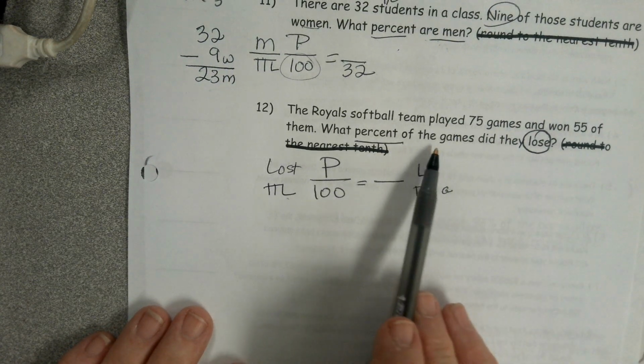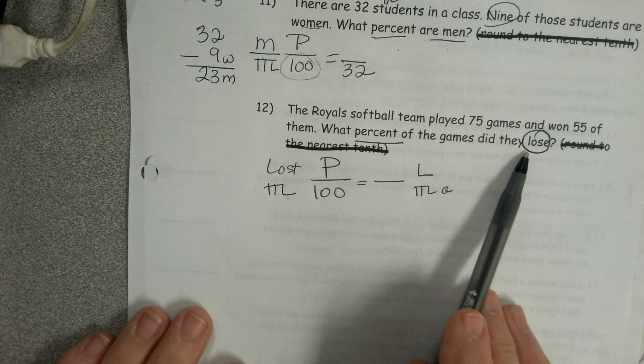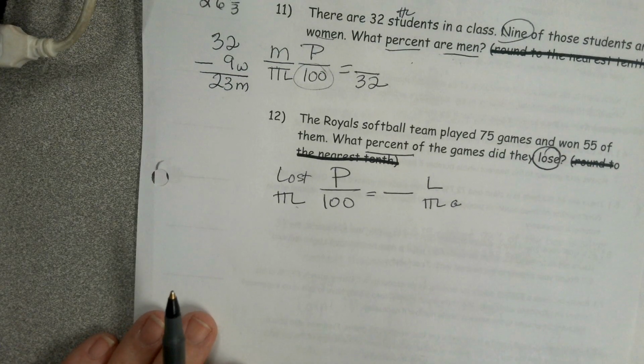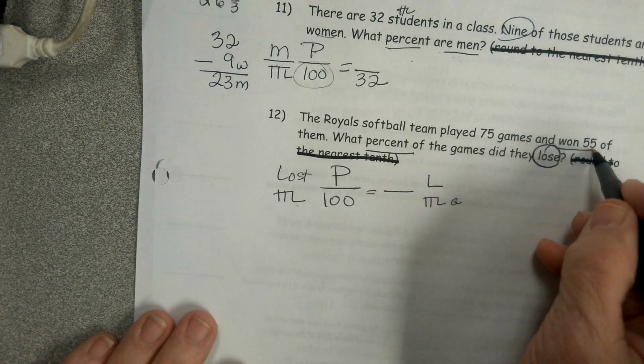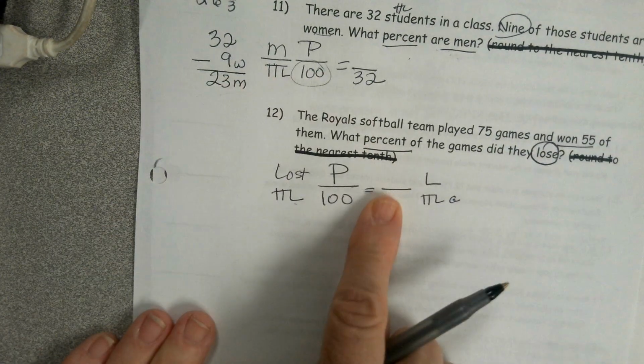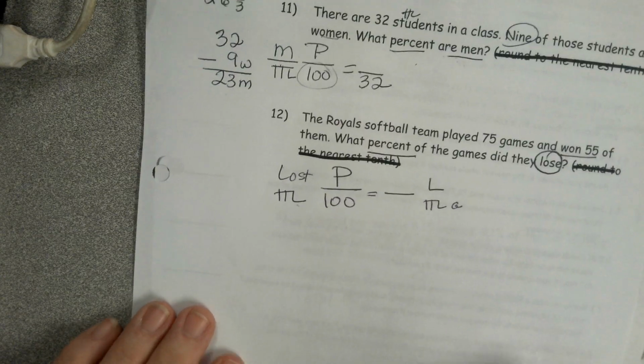Do you know how many they lost? No. So, can you find out how many they lost? Yes. By doing what? 75 minus what? 55. Very good. And so do that to the side. Then you'll be ready to fill this out. Okay?